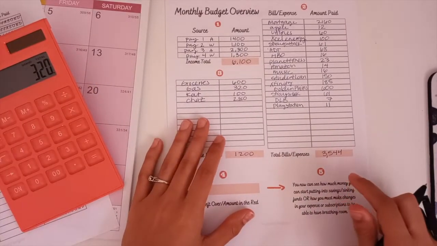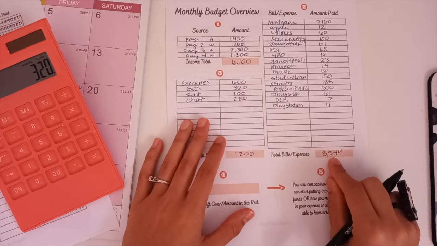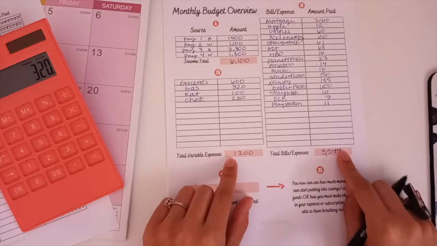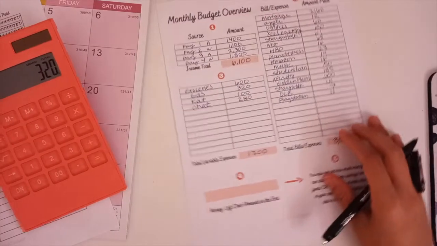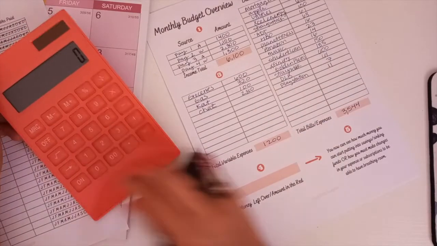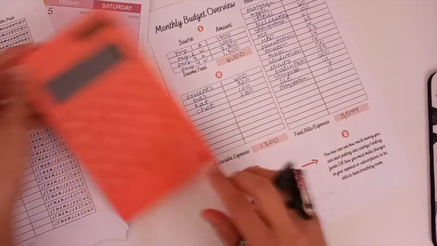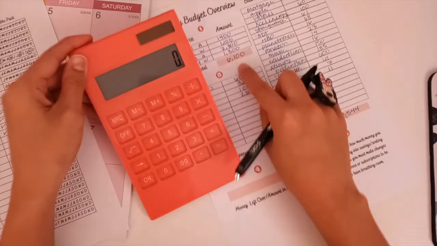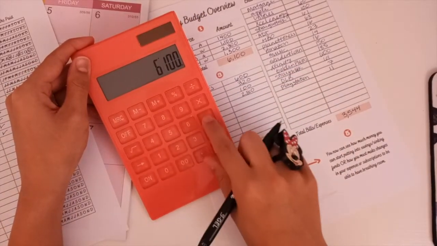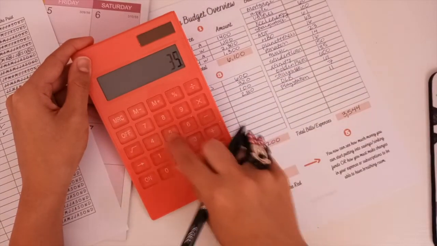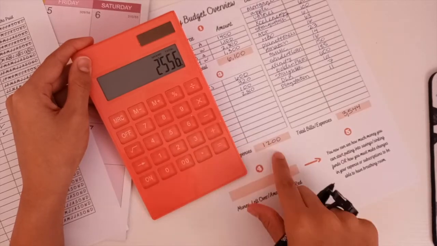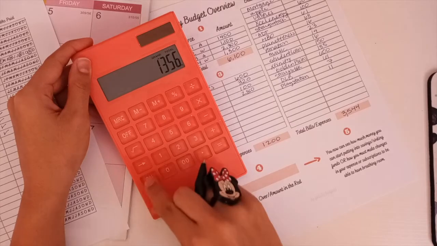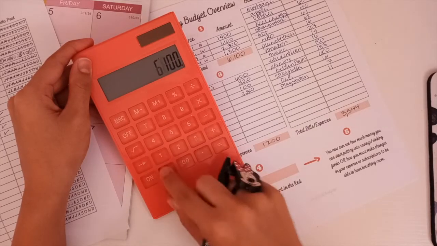Okay, so now where do we go from here? We are going to add the amount that we have for bills and our variable expenses and subtract it from here. Or you can just go from here, minus this, minus 1200. I'm going to do that again just to make sure my numbers are right.